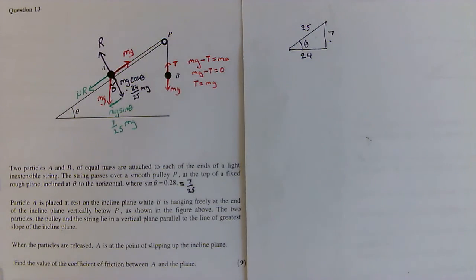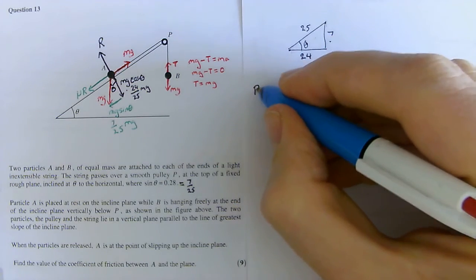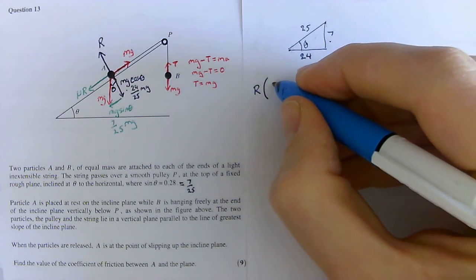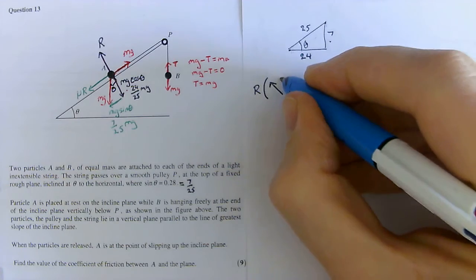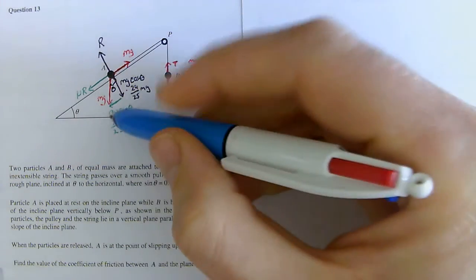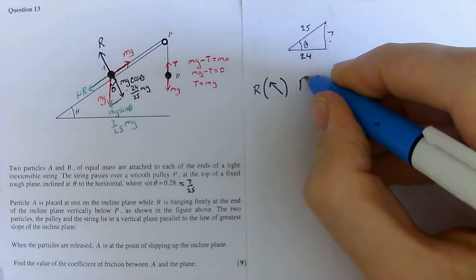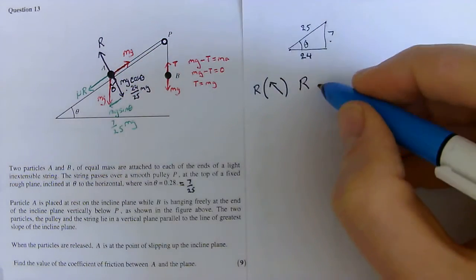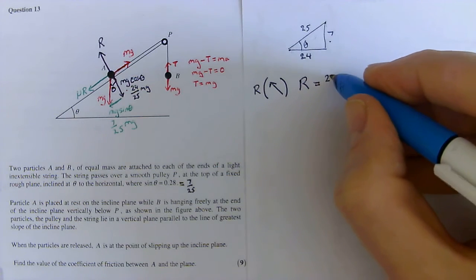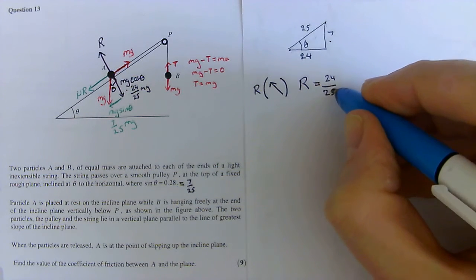Okay. So, let's start by resolving perpendicular to the slope. And I can say that R, which is the only force which is acting outwards from the slope, is equal to the only force that's acting inwards to the slope, which is 24 over 25 mg.